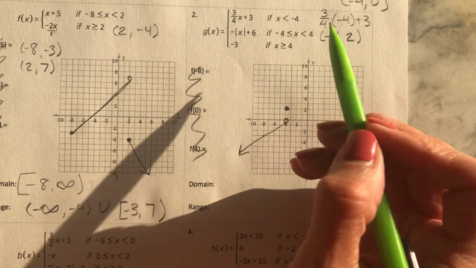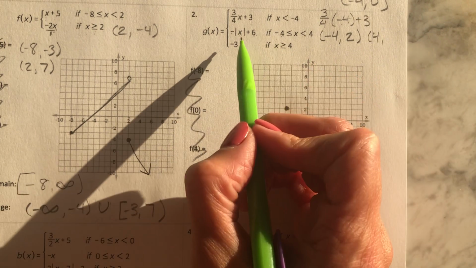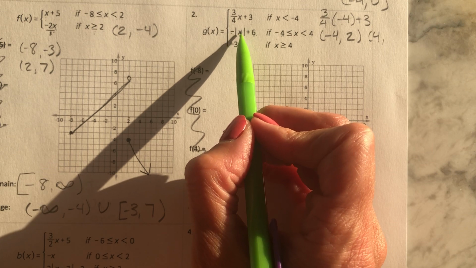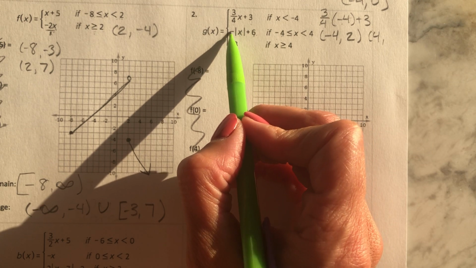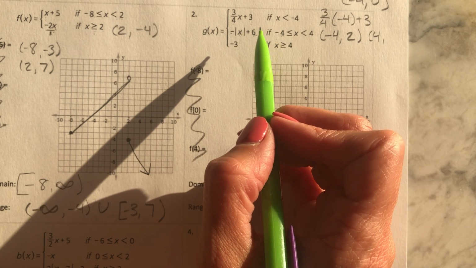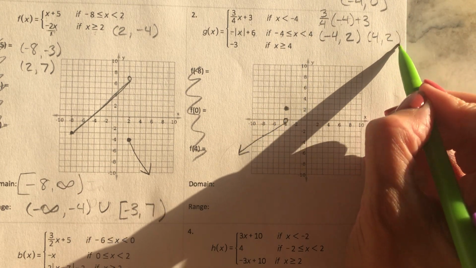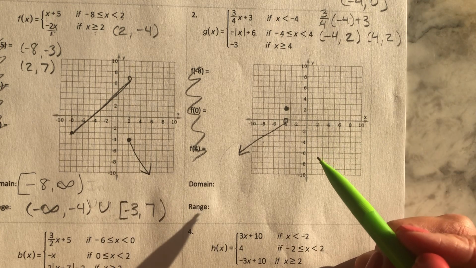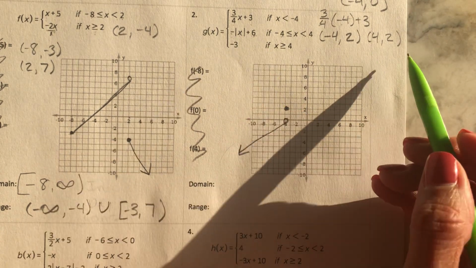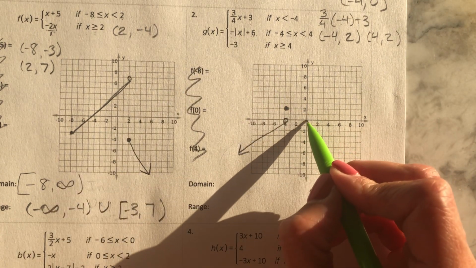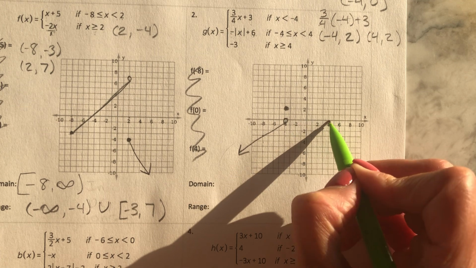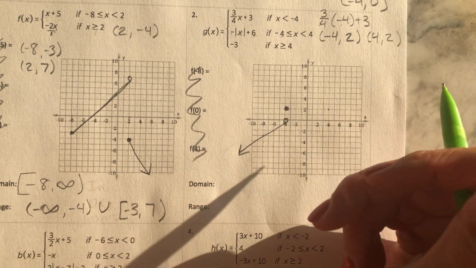And then plug in 4. Absolute value of 4 is 4. Make it negative, -4 plus 6 is 2. So (4, 2). That's an open.